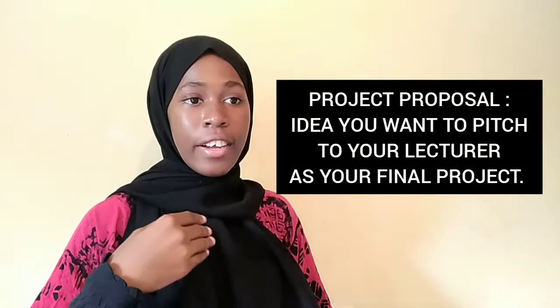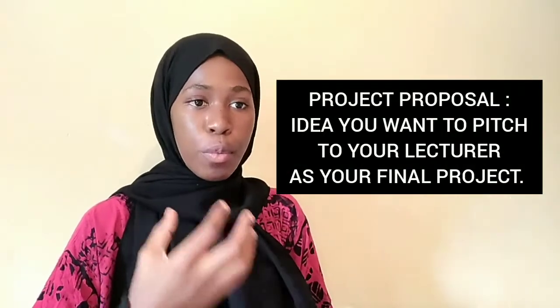Now today we are looking at how to write a project proposal. Let's get started. A project proposal is this idea that you want to pitch to your lecturer, something that you are proposing to work on as your final project. And this proposal is very important because it will determine whether you're going to proceed with that project or you're going to put it aside and pick another project. So you really have to work on it.